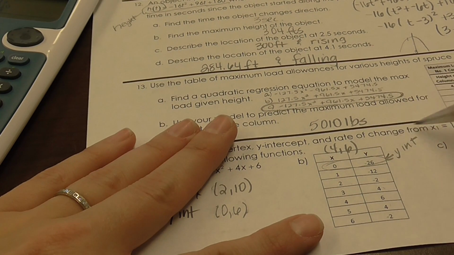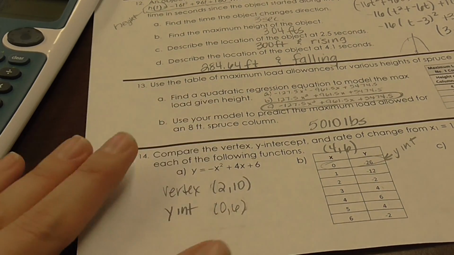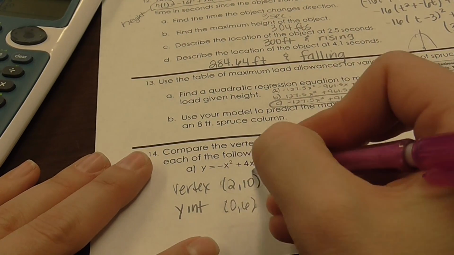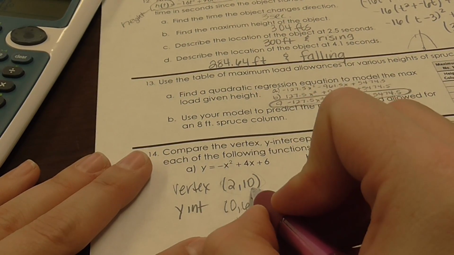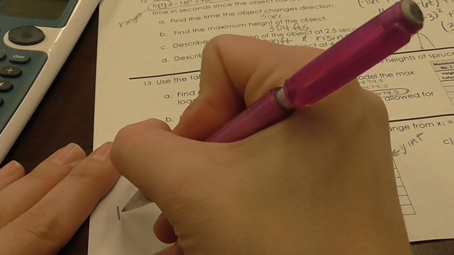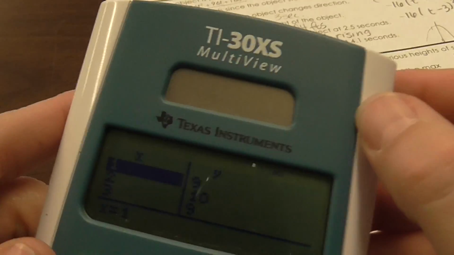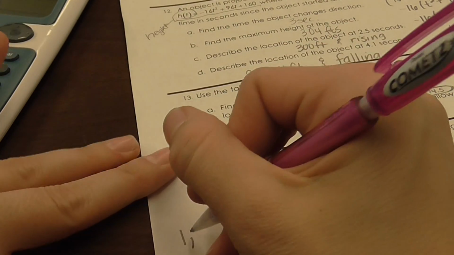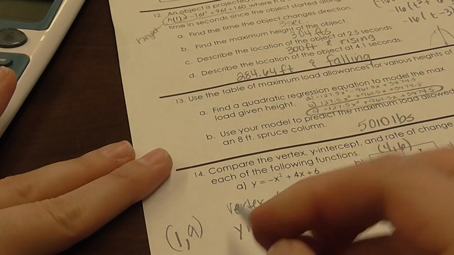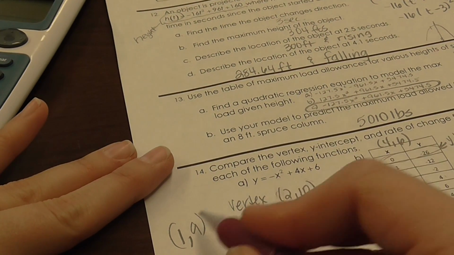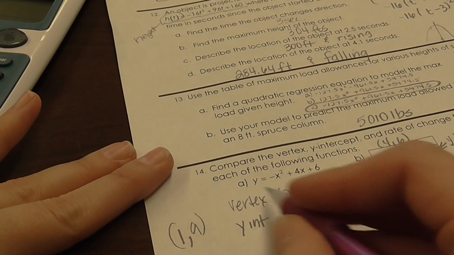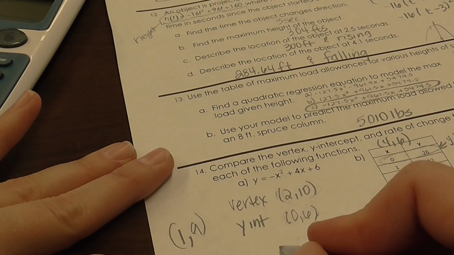Alright, and it wants the average rate of change from 1 to 2. Well, you already have your 2 point here. So when x equals 2, my y value is 10. When x equals 1, my y value is, well, calculator says 9. So I'm going to use the slope formula for this. So 10 minus 9 is 1. 2 minus 1 is 1. My rate of change is just 1.